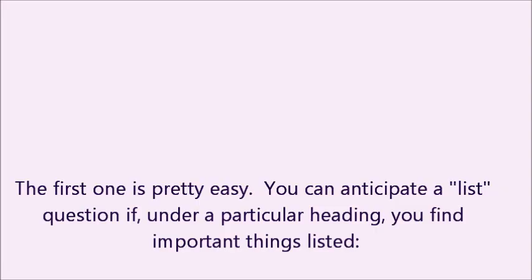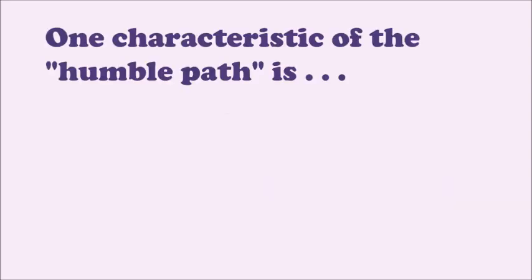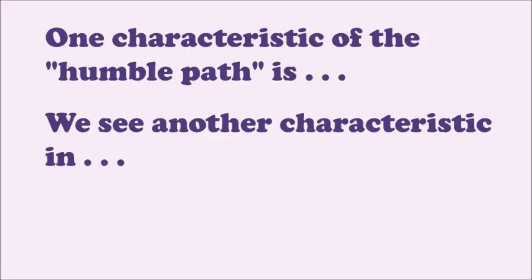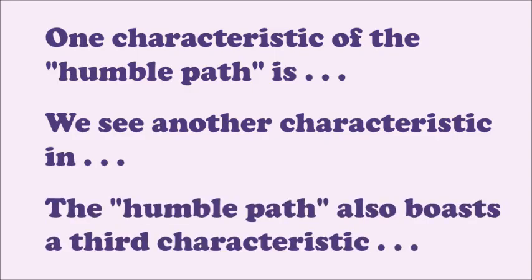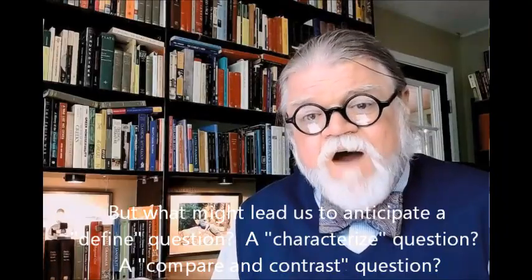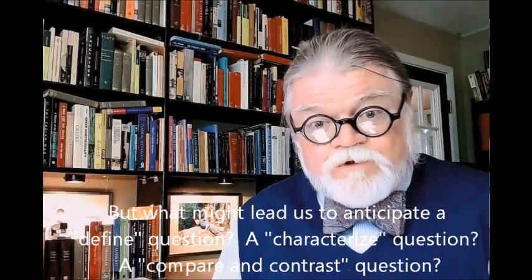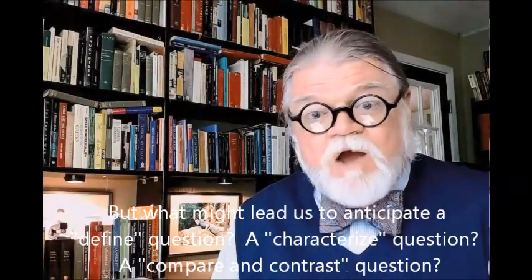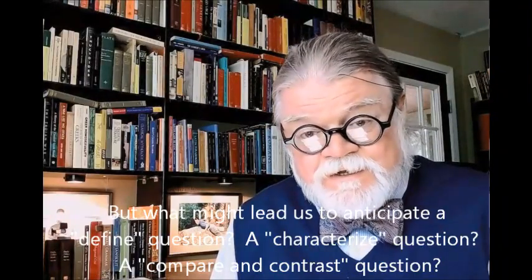You can anticipate a list question if under a particular heading you find important things listed. One characteristic of the humble path is. We see another characteristic in. The humble path also boasts a third characteristic. But what might lead us to anticipate a define question, a characterize question, a compare and contrast question?